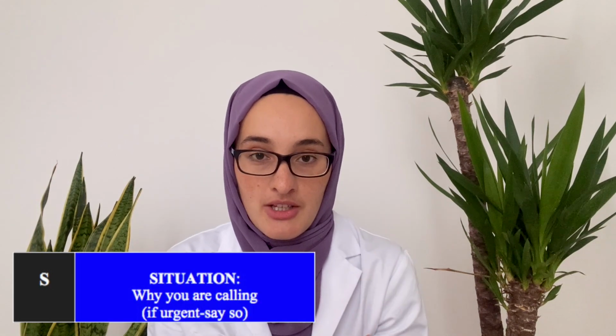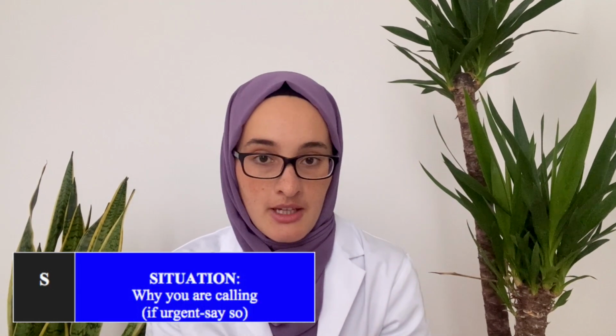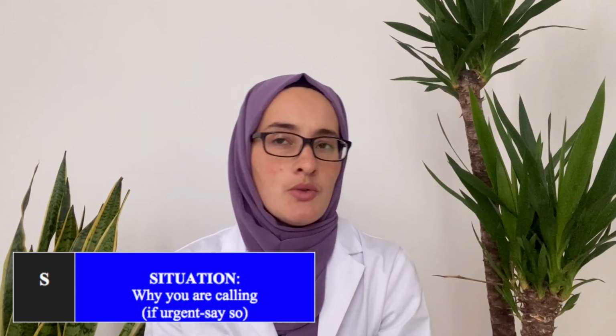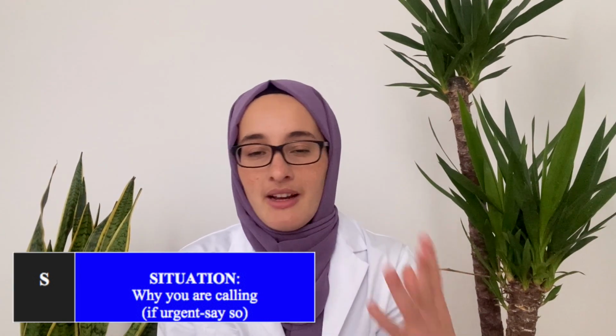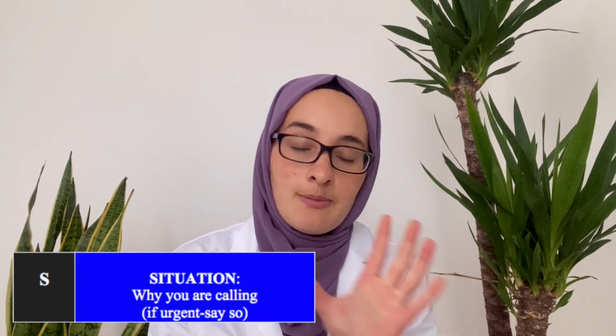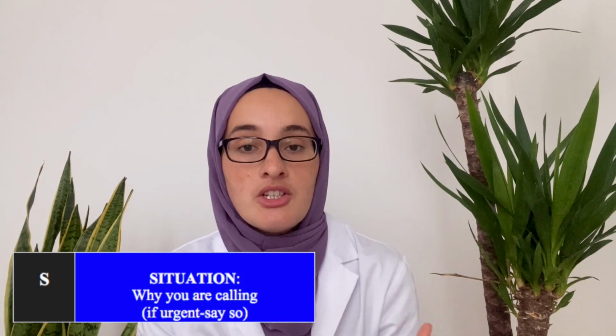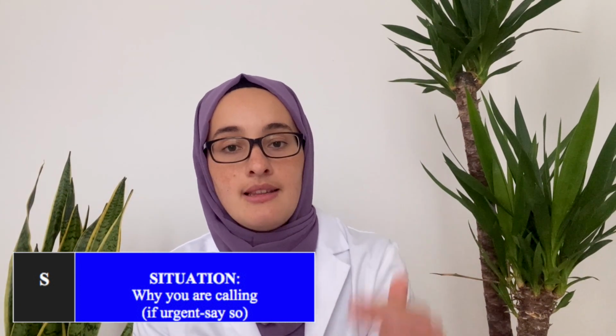So now we get to situation. In situation, you're going to be presenting the thing that you're most worried about for this patient. So if you've got a patient who's got multiple comorbidities, a very complex case, but you're worried because they're desaturating, you're not going to explain the whole thing and then finish with the desaturation. Whatever question or concern that you have, you list it in the situation section.